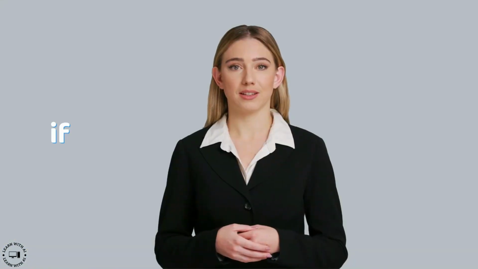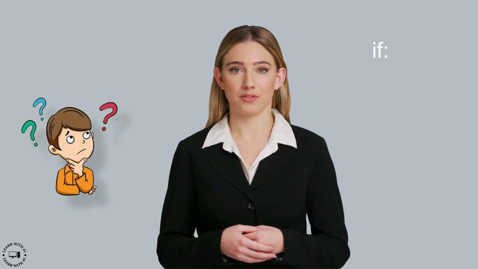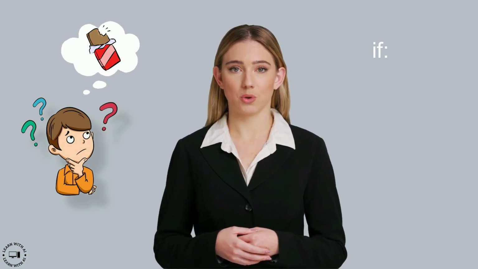So elif is a special word in Python that helps us make choices based on different conditions. So imagine you are at a store and you want to buy some item. The store has different types of items like chocolates, biscuits, and cold drinks. You can use if and elif to choose which type of item you want to buy. So here's how it works. You start with if and ask yourself, do I want a chocolate bar? If the answer is yes, you buy a chocolate bar and go home happy.